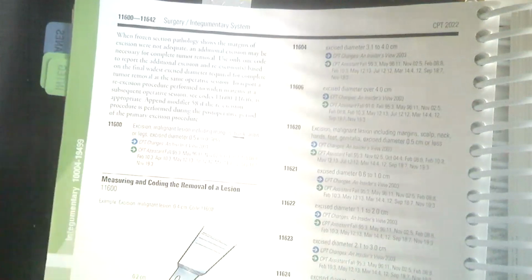So this would be the right parent code here, 11600. And then we are going to look for 1.5, or a code wherein 1.5 fits. And that would be right here, 11602.